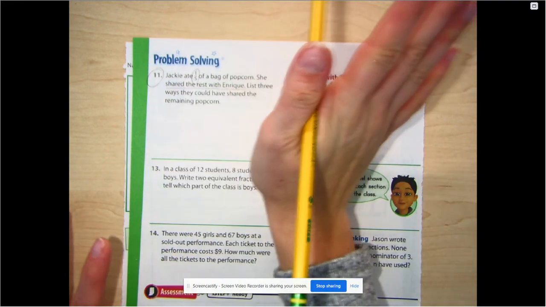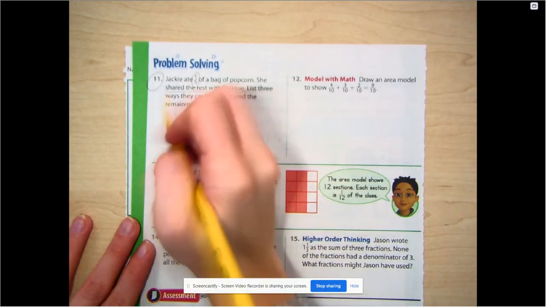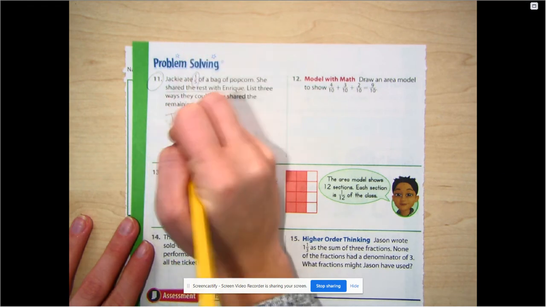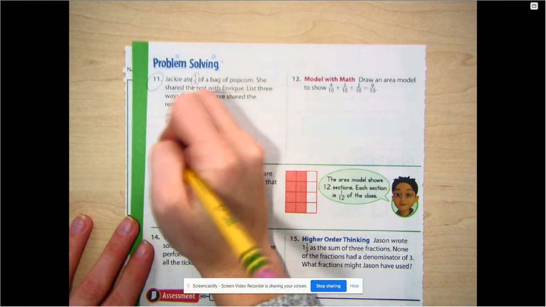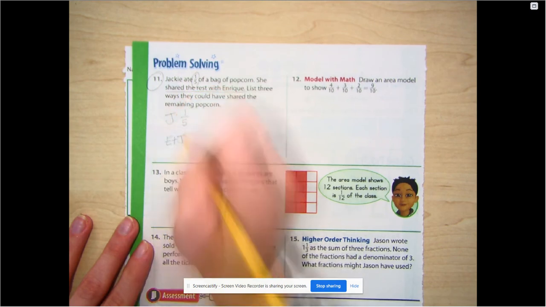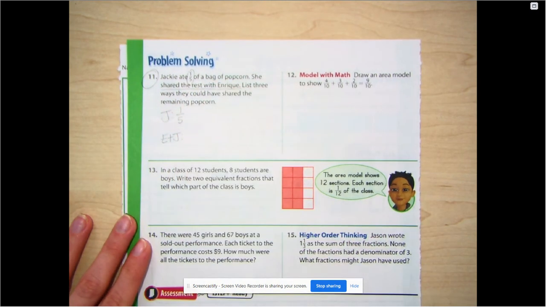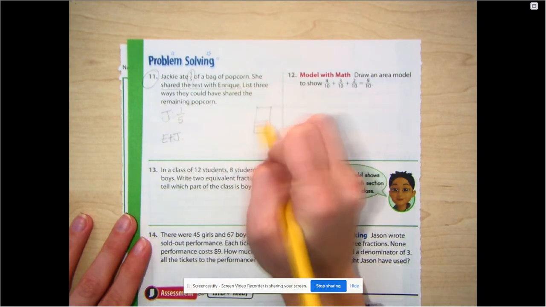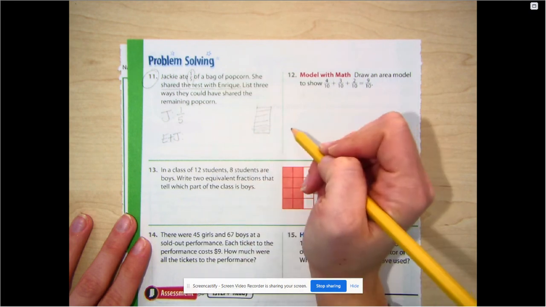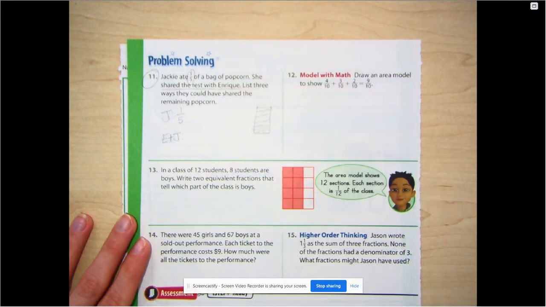Okay, we're just going to take a look at this simply. So I'm going to start, and I want you to write this on your paper too. Jackie ate 1/5. I need to figure out what Enrique and Jackie ate if they ate the rest. Okay, we have a bag of popcorn, and she ate 1/5 of it, right? How much was left?